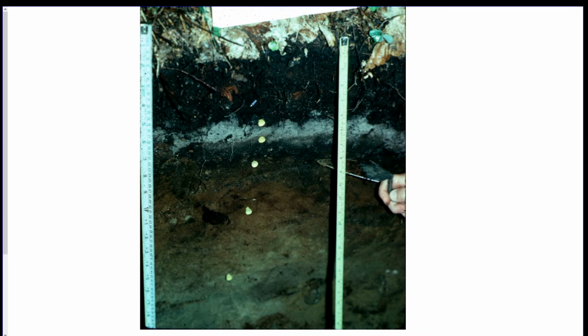Here's a picture of real soil horizons. Horizons is another word for layers, so this is like a soil horizon. Horizon means layer.